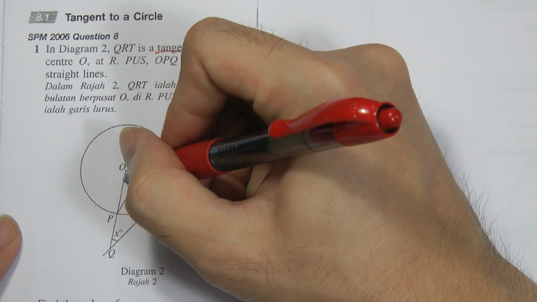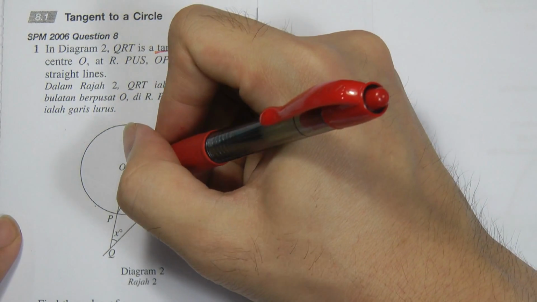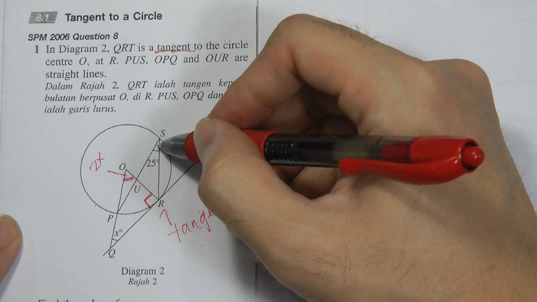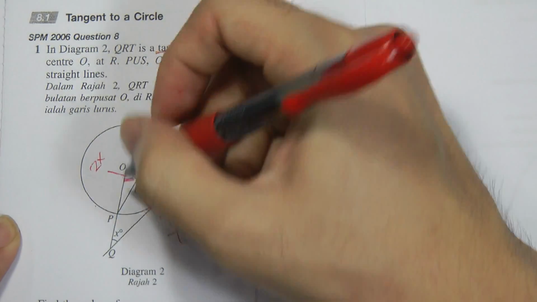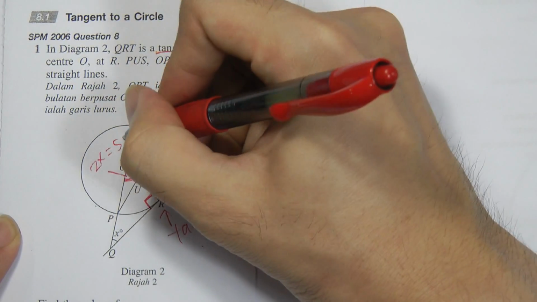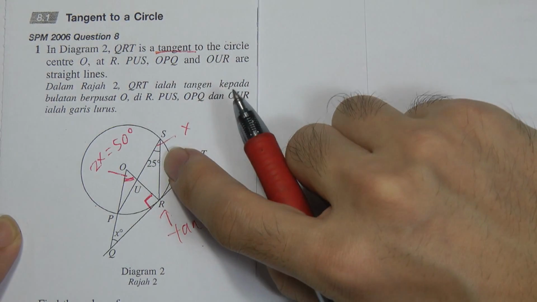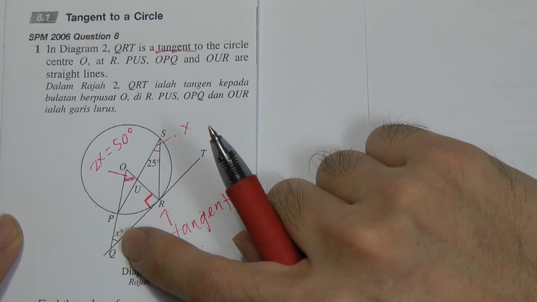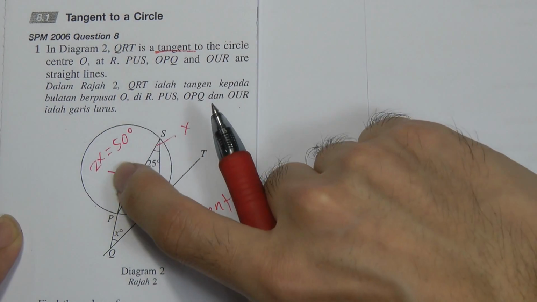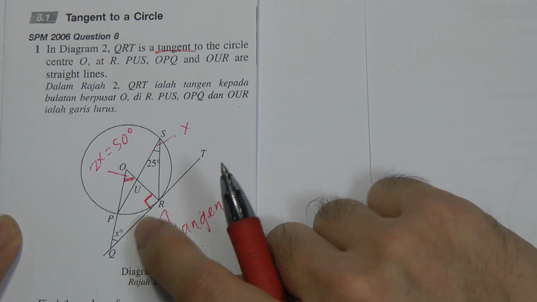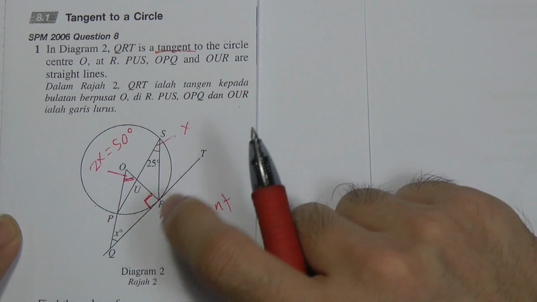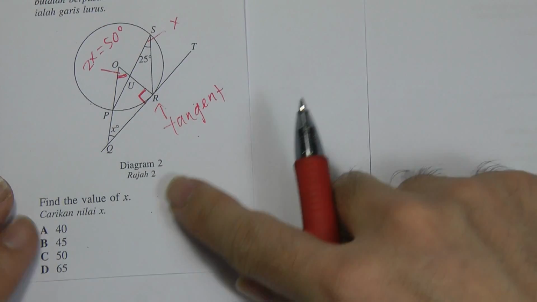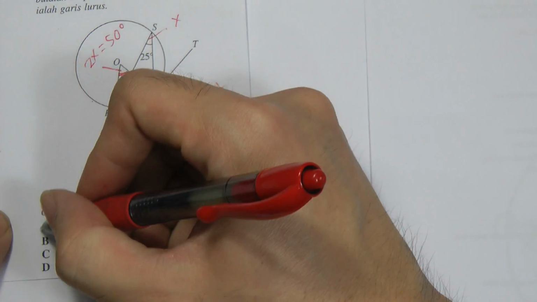So remember, this is what I mentioned just now. This one will be 2x, double of this angle. So therefore, if this one is x, this is 2x, I know this angle will be 50 degrees. Double of 25 is 50. So therefore, we can easily get x. Because this is 90, this is 50, so this one will be 180 minus 90 minus 50. So we will get x equal to 40. That's simple. He asks you to find the value of x, so you will get answer A.